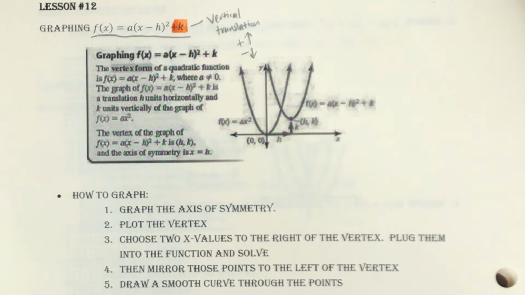So really, what you learned in lesson 10 and 11 is going to be the exact same thing that we do here in lesson 12 and 13. We're going to go through the exact same process. The only difference is now we're going to have a vertical translation up or down. So our process for graphing these is exactly the same as before.